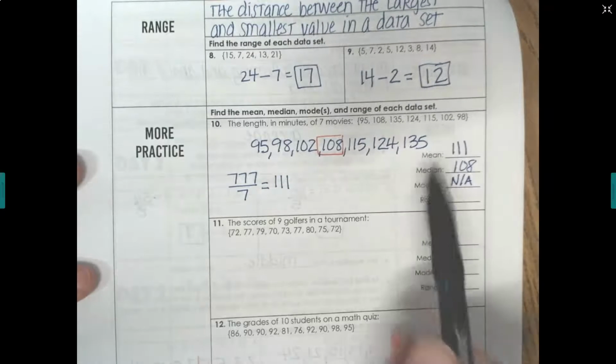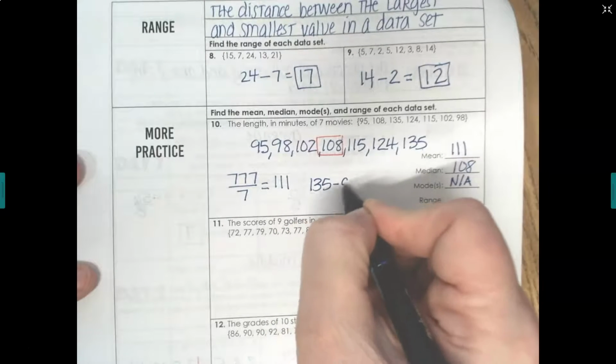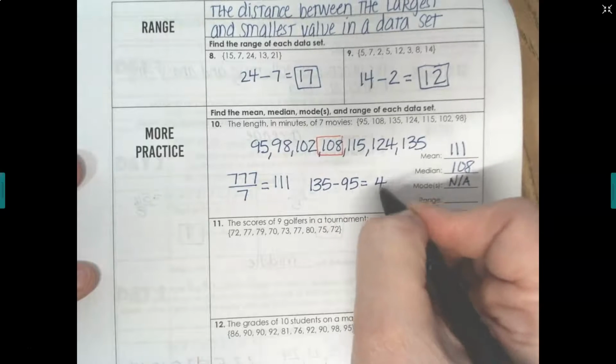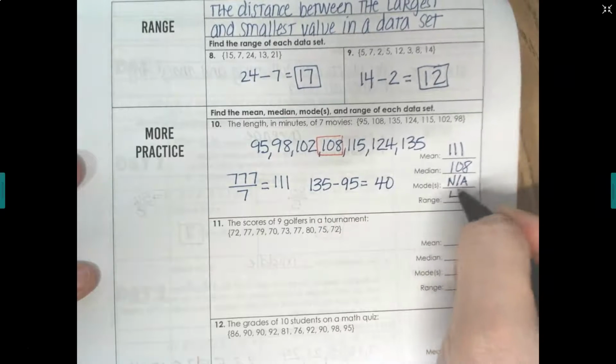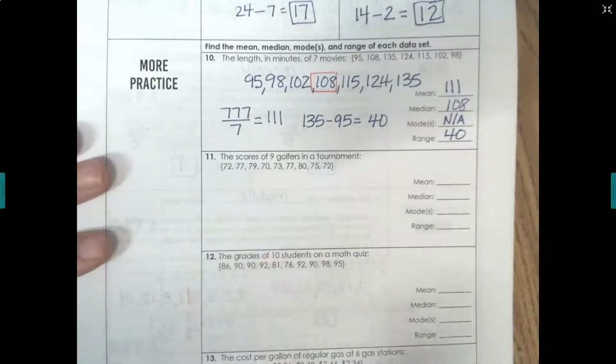And then our range is, remember, your biggest minus your smallest. Another reason it's handy to have them in order. So 135 minus 95 equals 40. So our range there is 40. All right, go ahead and pause the video and try this second one and see how you do.